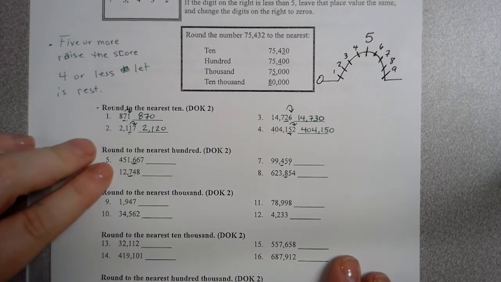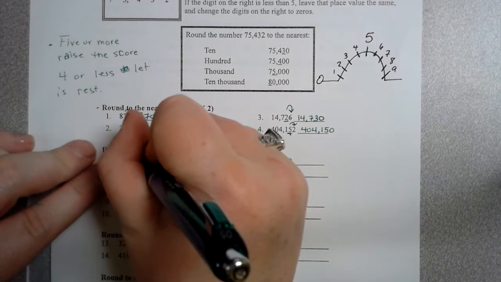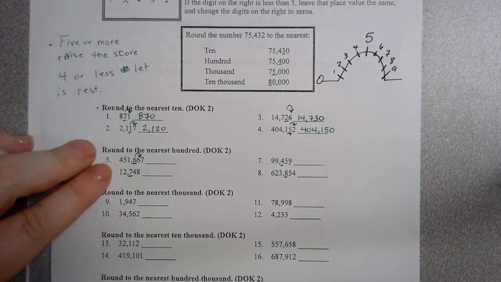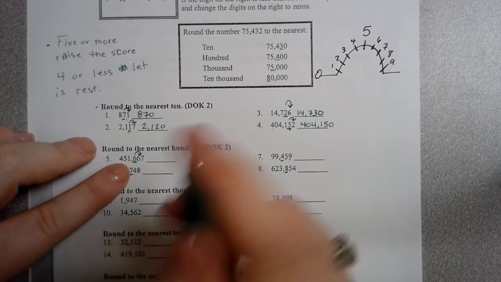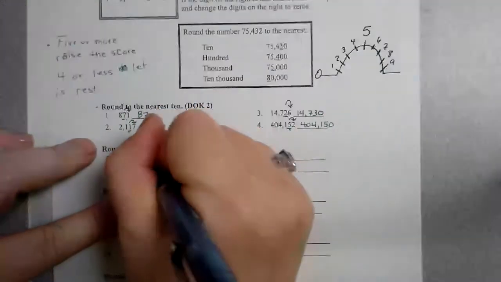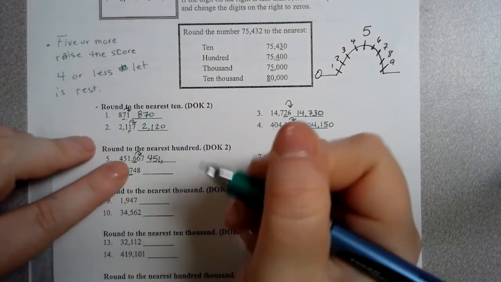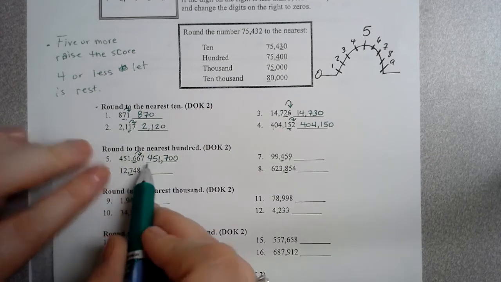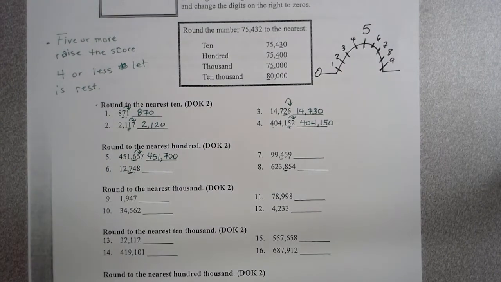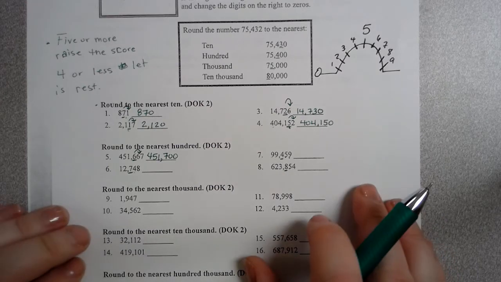Okay, so I have 451,667. So the 6 in the hundreds place is right beside a 6 in the tens place. 6 is 5 or more. So my number gets rounded up to a 7. So 451,700, because the rest of the numbers become zeros.